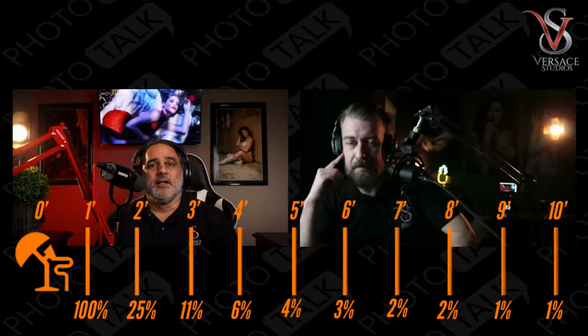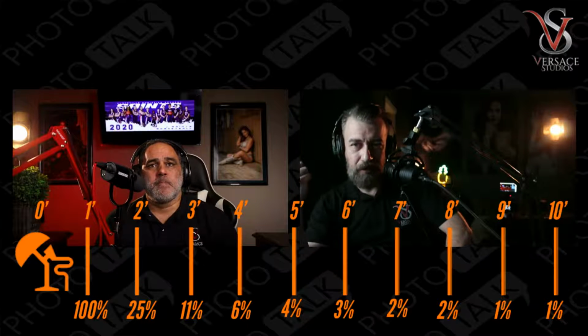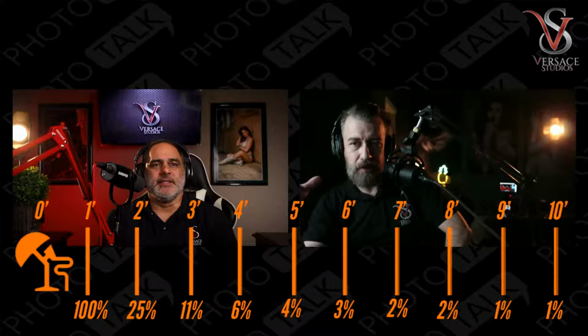Another important thing to notice is that we are talking feet sometimes, we are talking meters sometimes. It doesn't matter what your unit of measurement is. Just make sure that if you double the distance, you double it. So that's the big key takeaway.